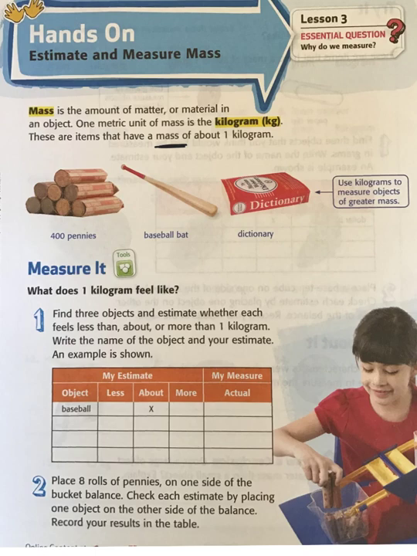So I'm going to take you back into my kitchen and we're going to measure. I'm going to pick up 3 more items. I have a baseball. I'm going to show you a tangerine, a Rubik's Cube, and my keys. And we're going to put it up against and see what a kilogram is. We're going to estimate if it's less, about, or more.